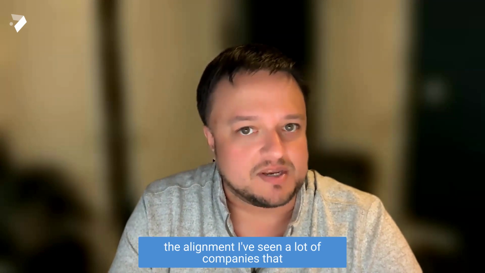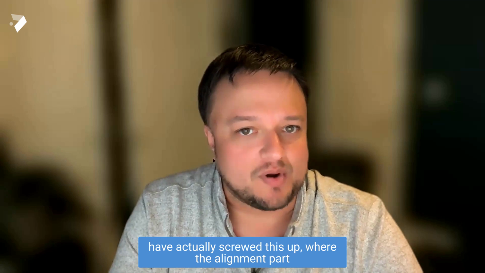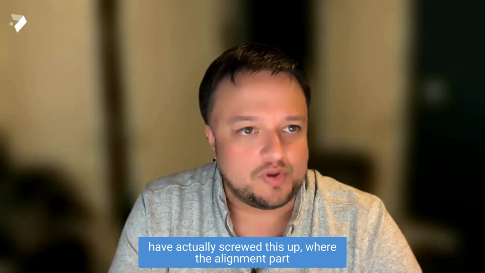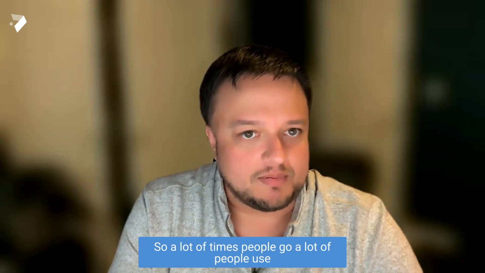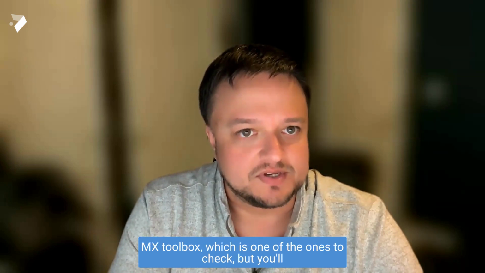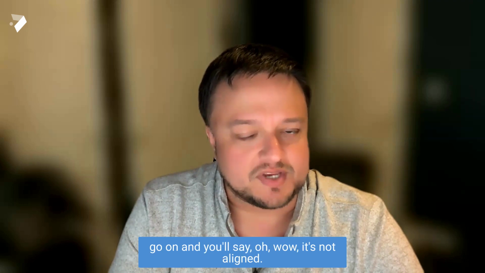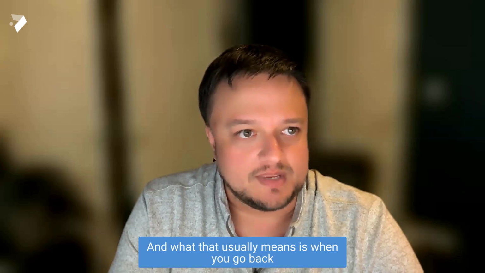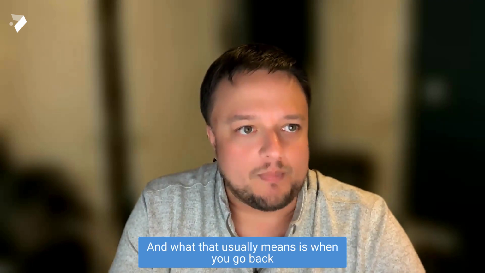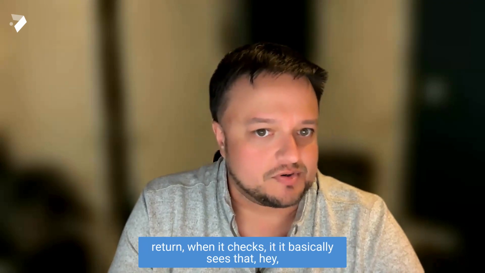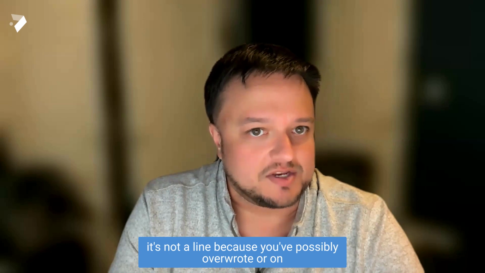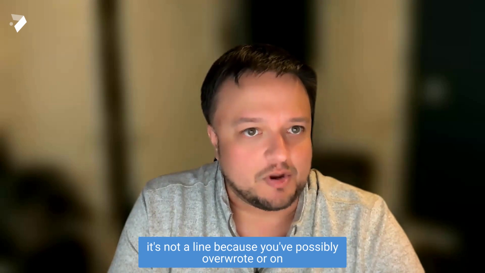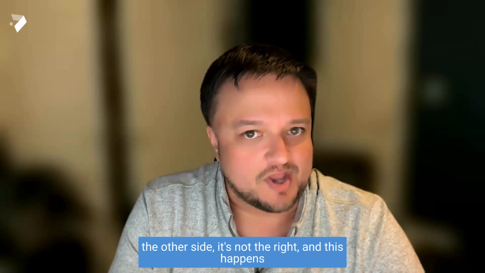I've seen a lot of companies that have screwed this up. A lot of people use MX Toolbox, which is one of the ones to check, but you'll go on and say, oh wow, it's not aligned. And what that usually means is when you go back to the return path, it checks and sees that it's not aligned because you've possibly overwritten it.